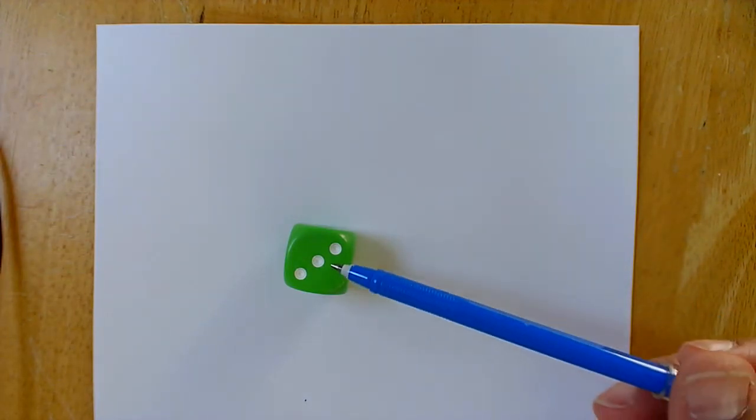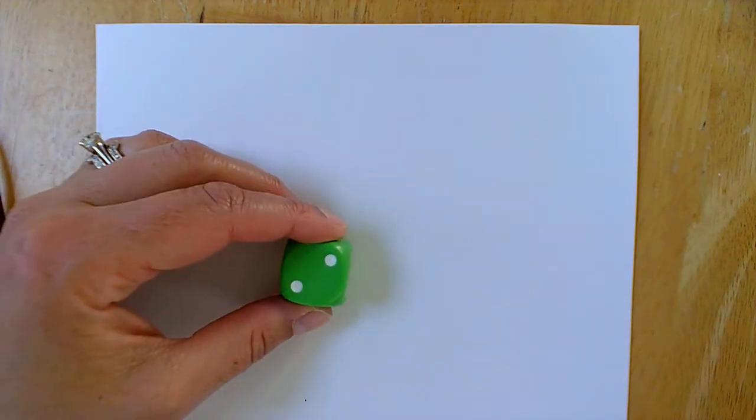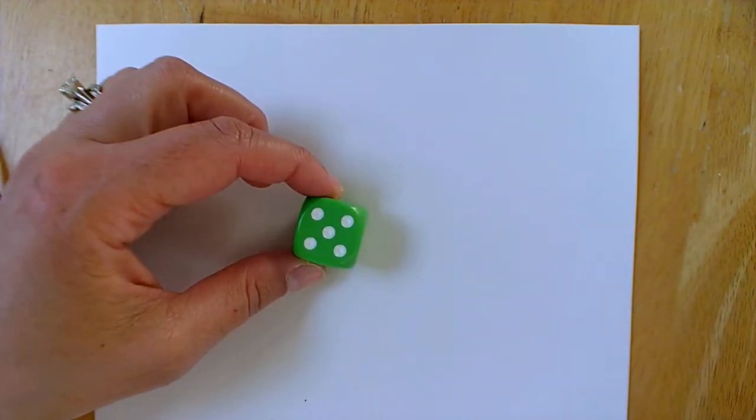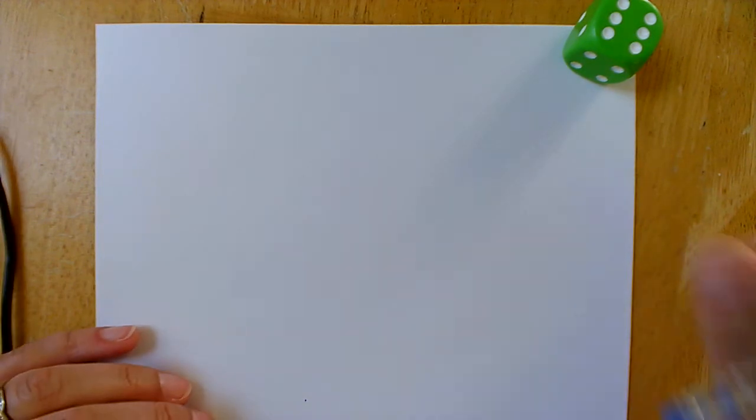This is also a fair die. A fair die means that each side is equally likely to come up. That is, each side has the same probability of coming up when you roll it. So let's get going and finding some probabilities.